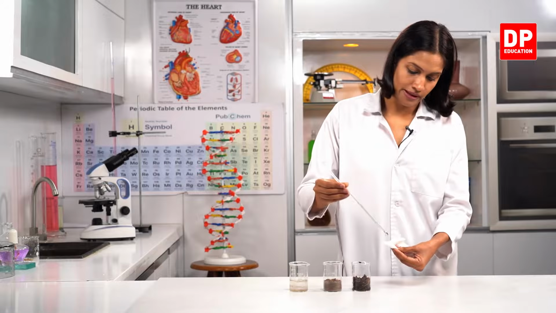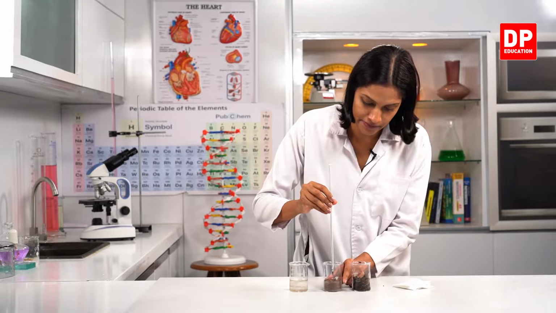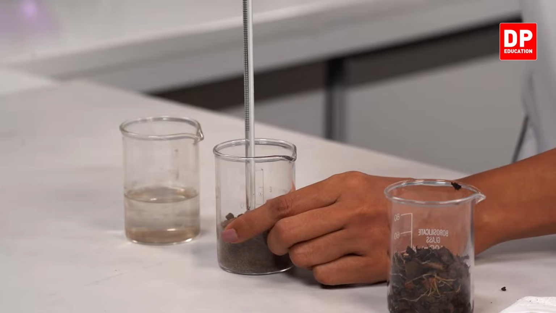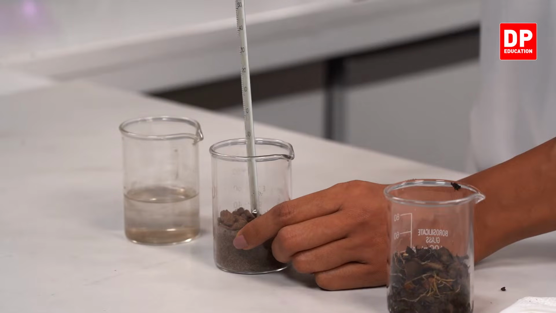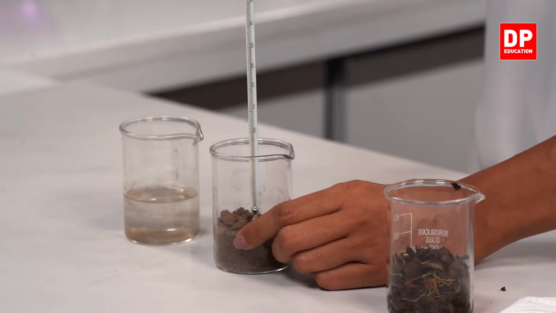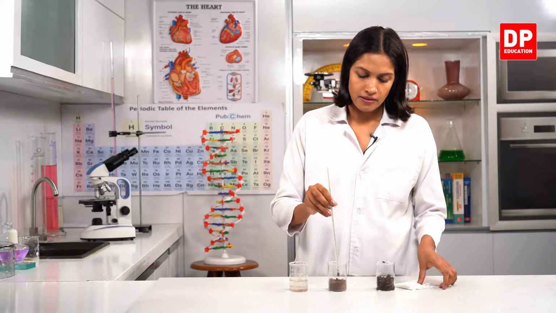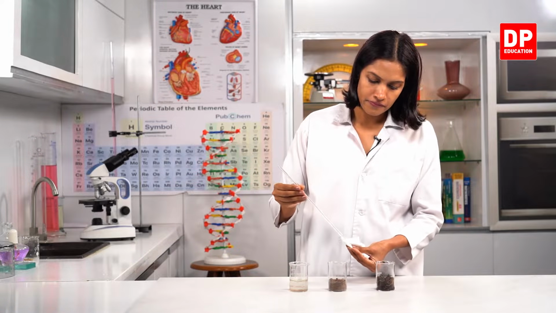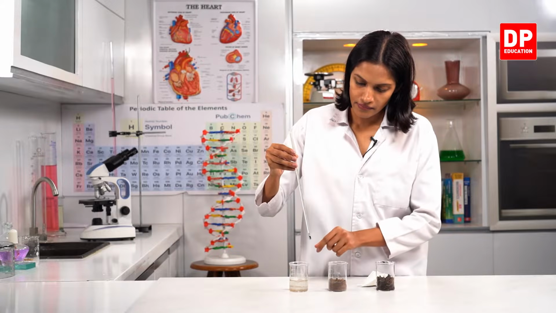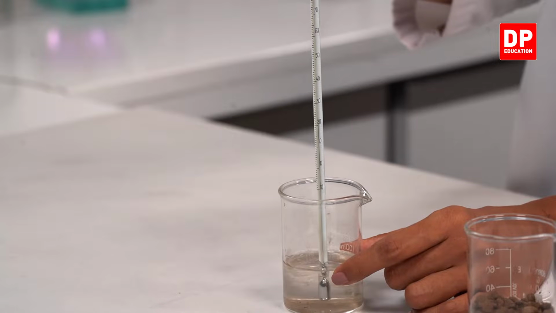First, we have to wipe the bulb carefully, and then we are going to immerse it in this second soil sample. You all can see the temperature is about 30 degrees Celsius. Okay, children, which means the temperature is a little higher than that of the first soil sample. We'll measure the temperature of the water sample as well. You all can see it's about 24 degrees Celsius this time.